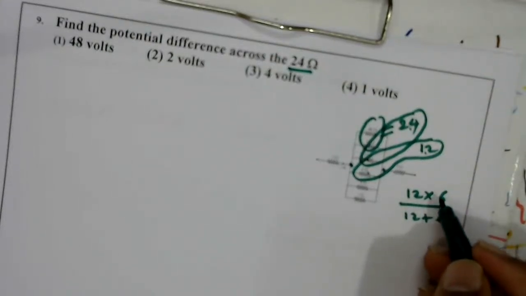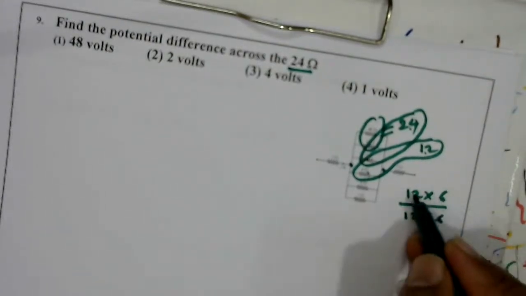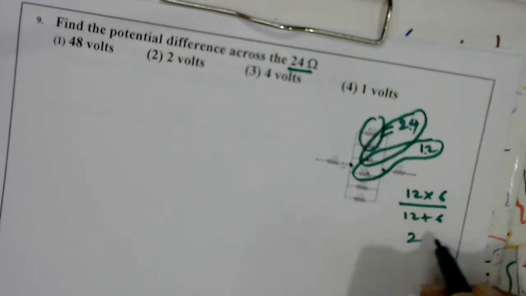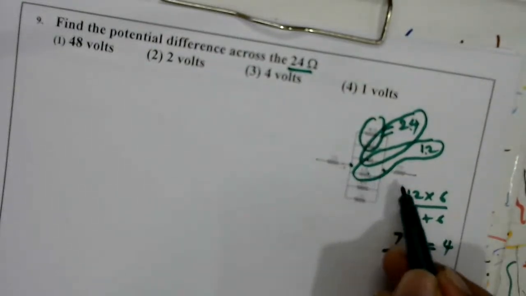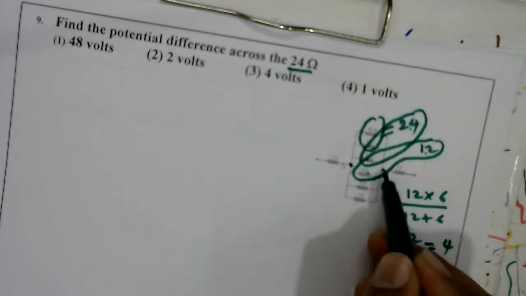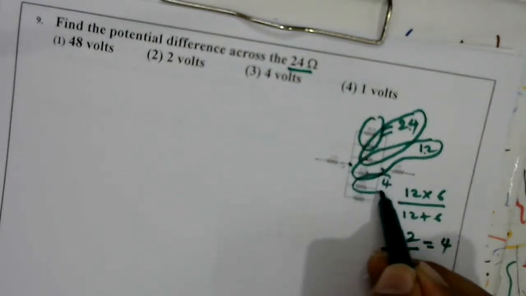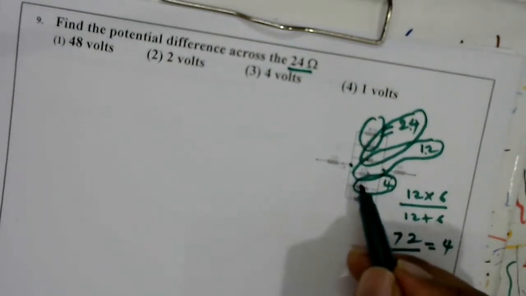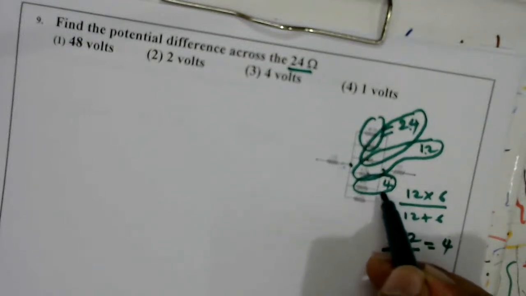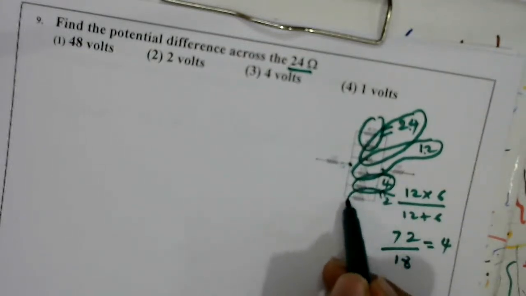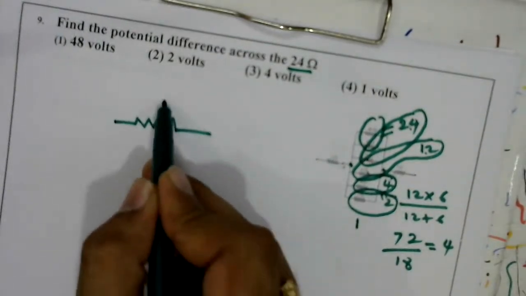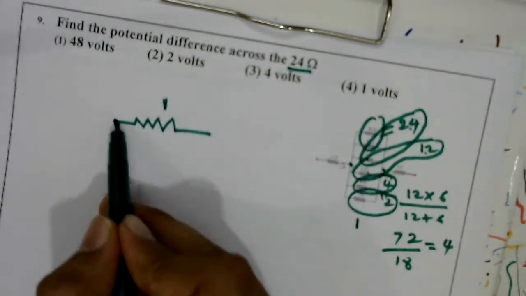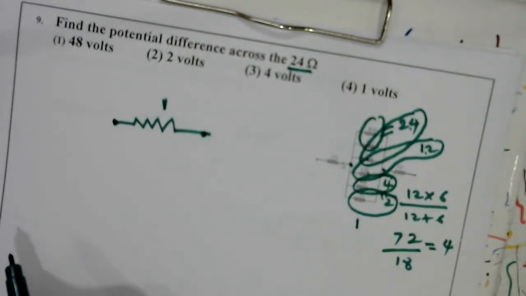So 12 into 6 how much? 6 into 2, 72 upon 18. So how much will we get? 4. Now here one more 4 is there. This 4 and this 4 are again parallel, so the equivalent is 2. Now this 2 and this 2 are parallel, so we get 1. It means the equivalent of this one is 1. The potential difference across this one we are going to find.